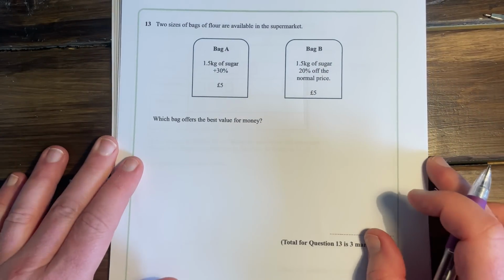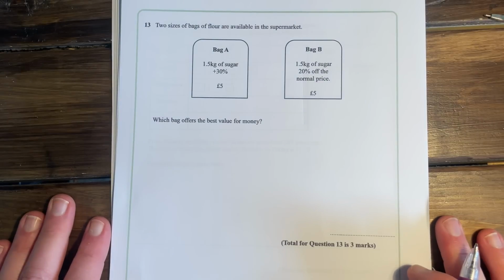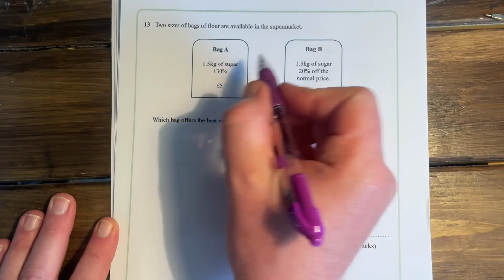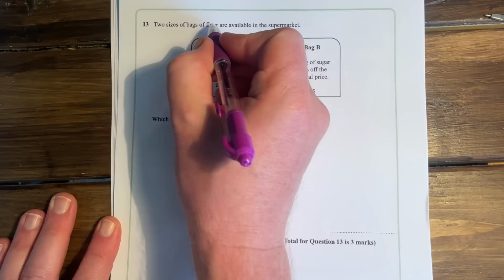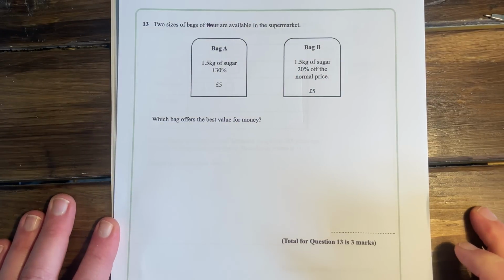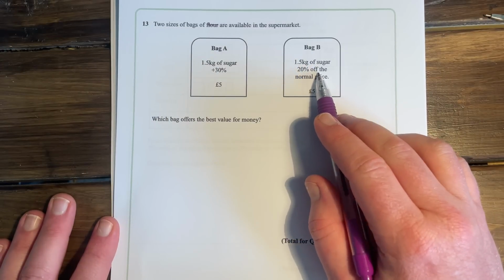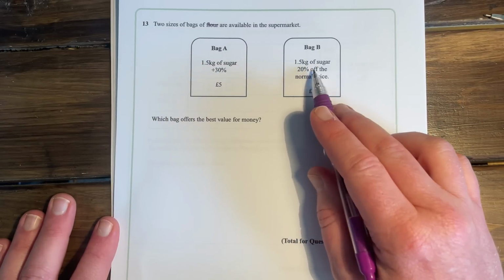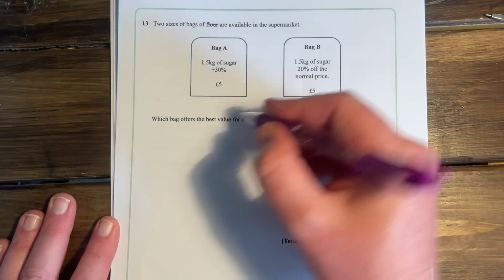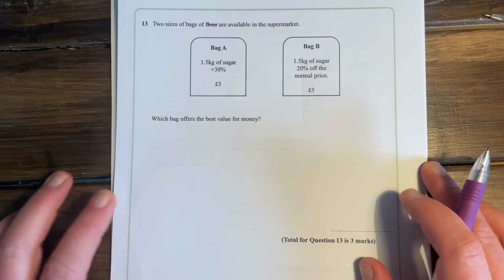Number 13. 2 sizes of bags of sugar are available in the supermarket. 1.5 kilograms of sugar plus 30% will cost you £5, and a 1.5 kilogram bag of sugar will cost you £5, but 20% off the normal price. Which bag offers the best value for money?